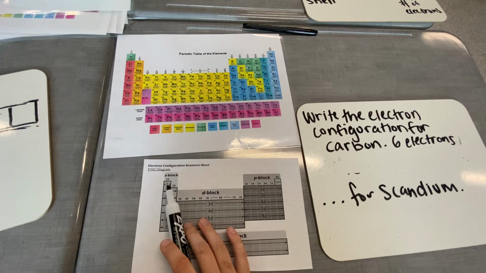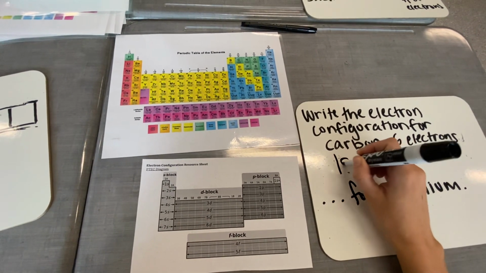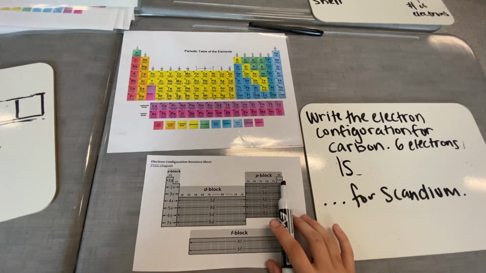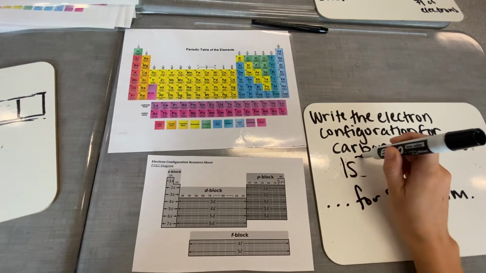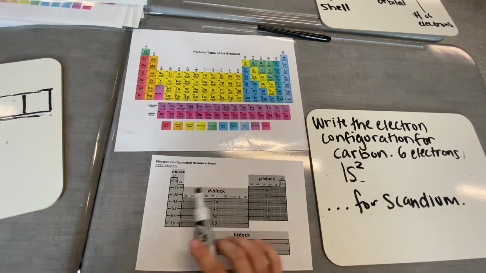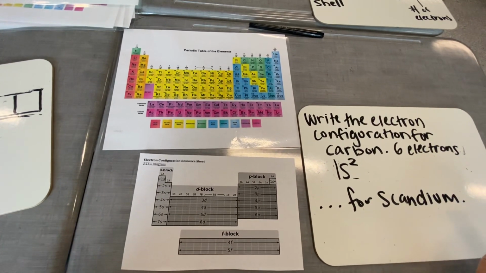So for example, I start right here, and 1s is my first orbital that I see. So I write down 1s. There it is. And I see 1, 2, 2 1s boxes. So that means I have 2 electrons. So 1s, 2. As we're increasing atomic number, we're increasing the number of electrons. That's why the number of boxes represents the number of electrons.